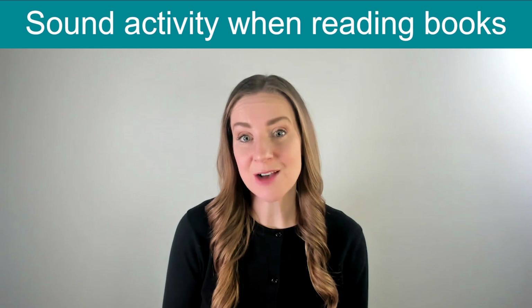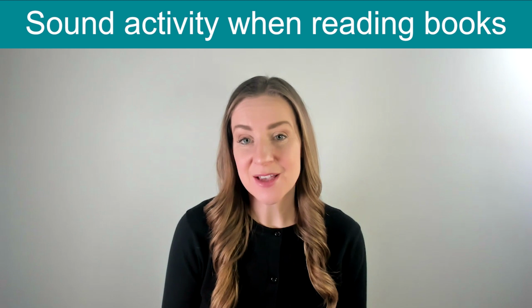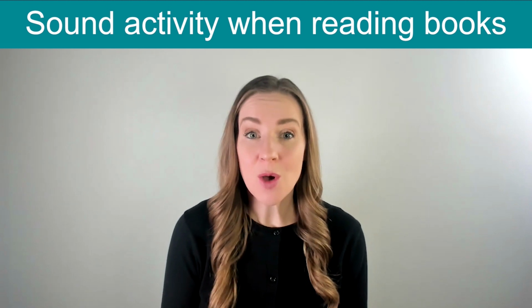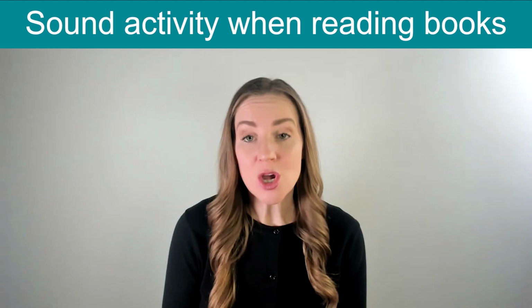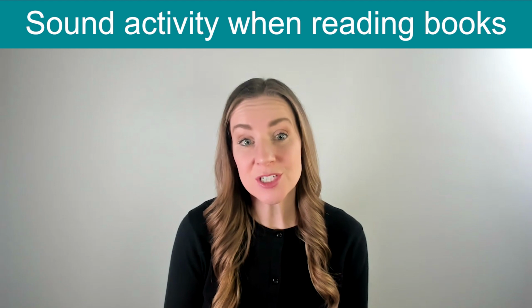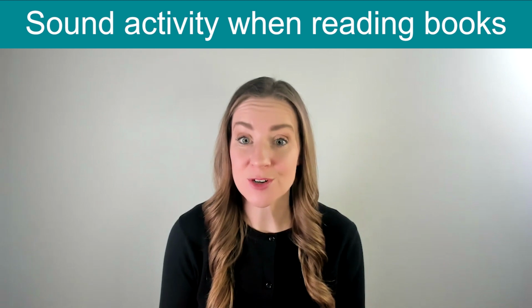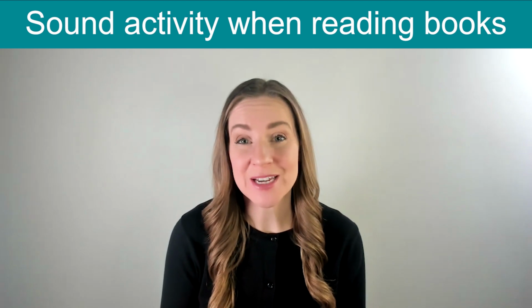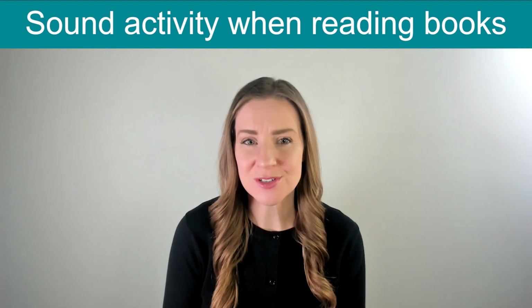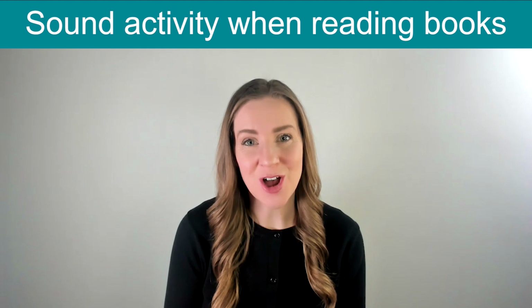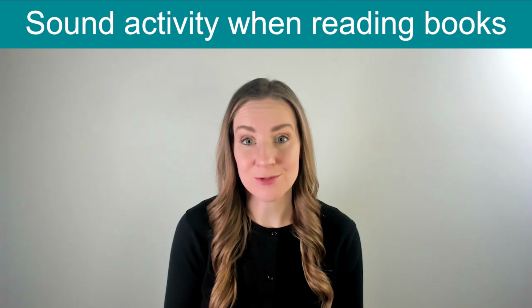You can also include sound activities when sharing books. Books work well for sound activities because they often repeat words. Books for younger children tend to use a lot of alliteration and rhyme. You can also use the print in the book to help your child see the sound. When you're sharing books with your child, don't feel like you have to read every word from the first to the last page. Talk about the pictures. Turn book reading into a conversation and incorporate words with your child's target sound.